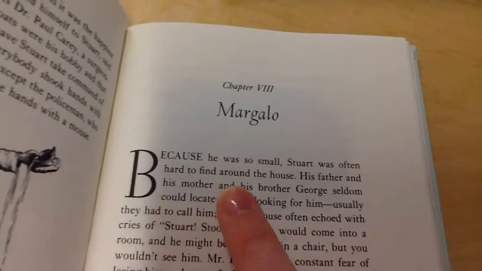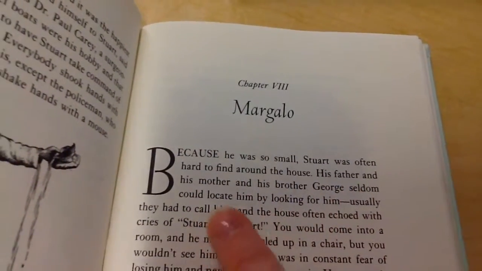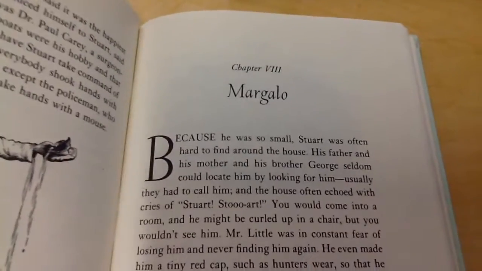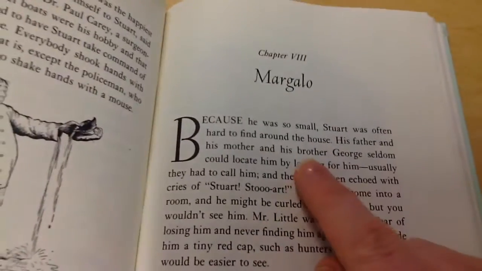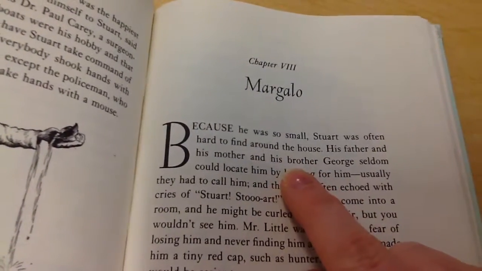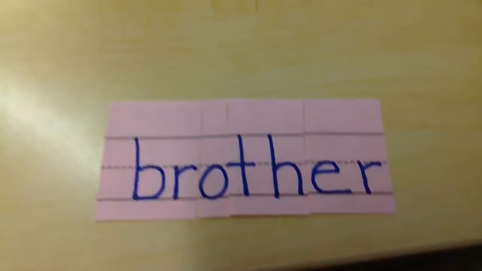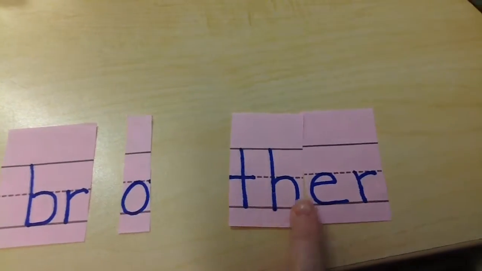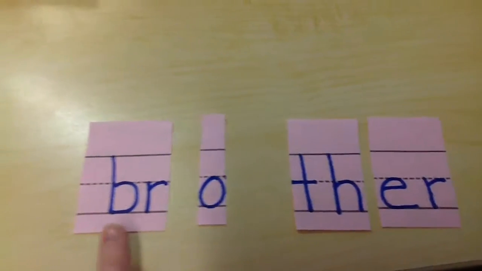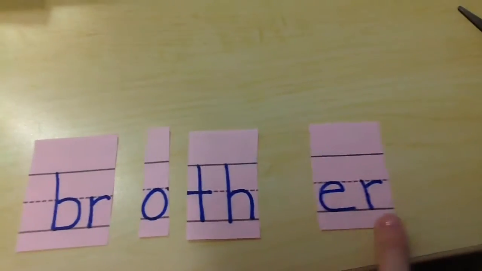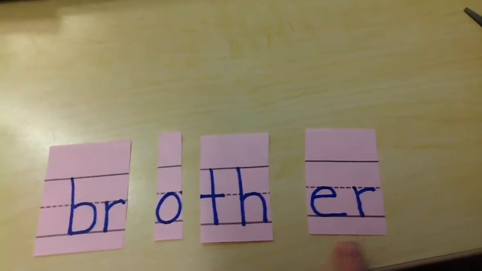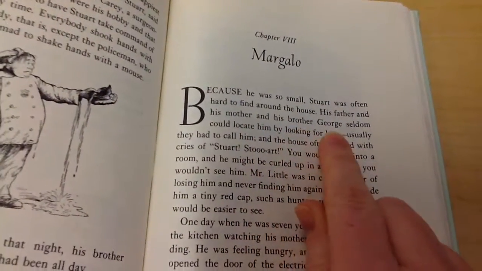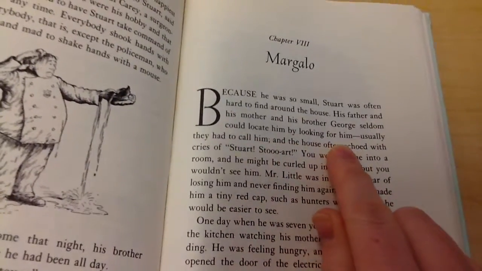Stuart was often hard to find around the house. His father and his mother and his, there's another word I don't know. I better find a way to solve it. Ooh, I see a consonant cluster, B-R, burr. I'll start by saying the consonant cluster as one sound. Burr, here's another consonant cluster, th. Burr, th, burr, th, brother. His father and his mother and his brother, George, seldom could locate him by looking for him.